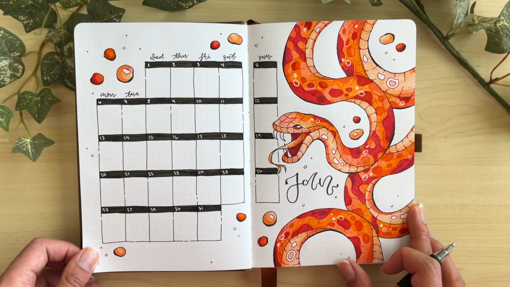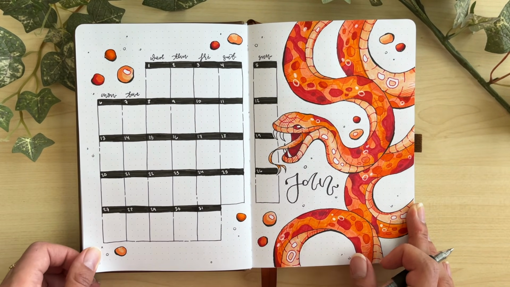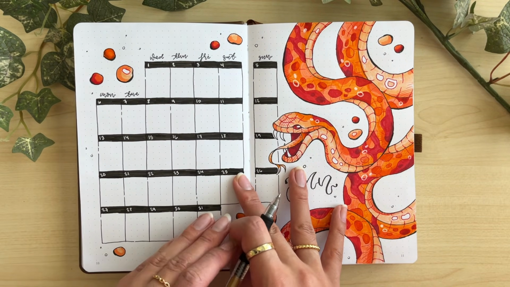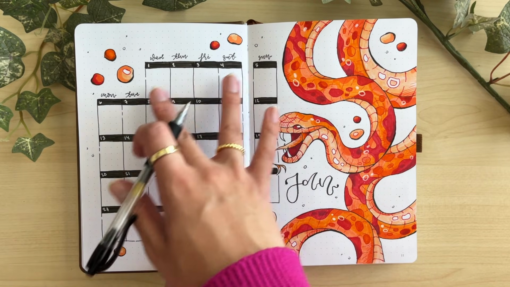So this I'm really actually super excited about, guys. I can't keep it contained. I think this looks so good. I'm very happy with this cover page, but this is the first month of my bullet journal for 2025. And as you can see, I have a monthly calendar here.